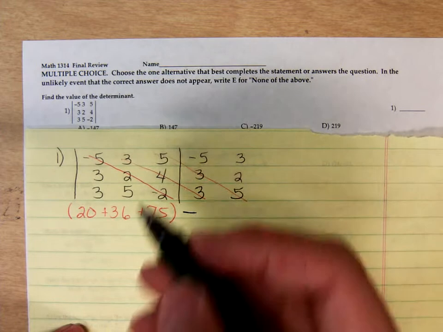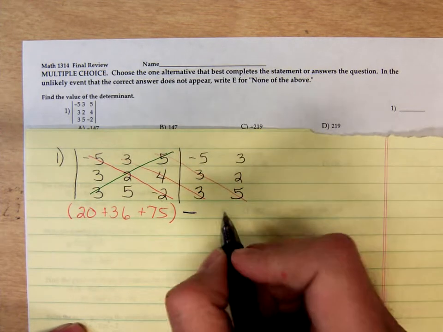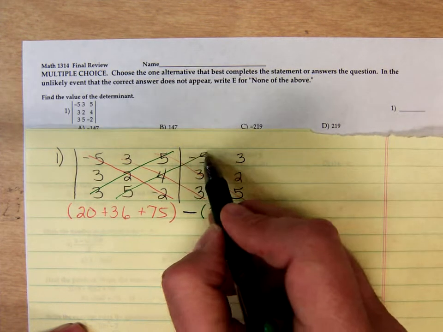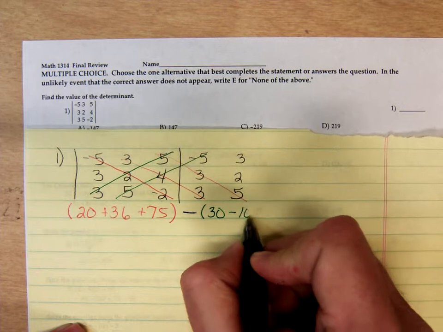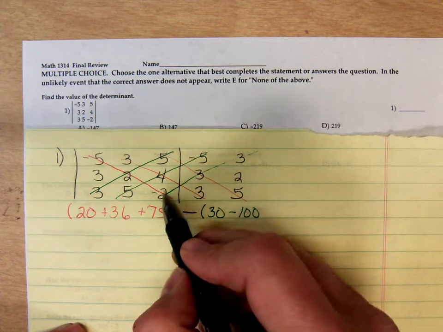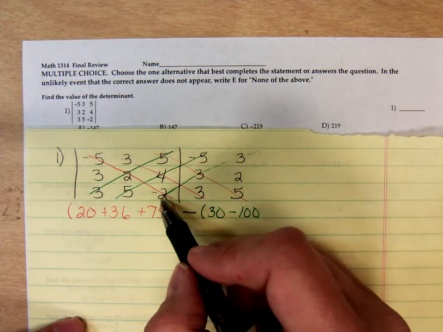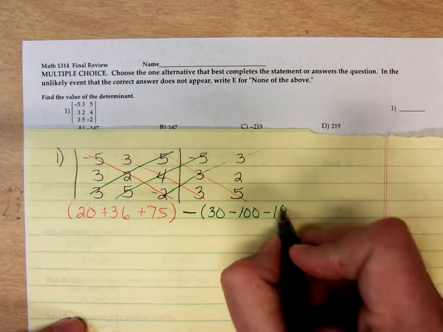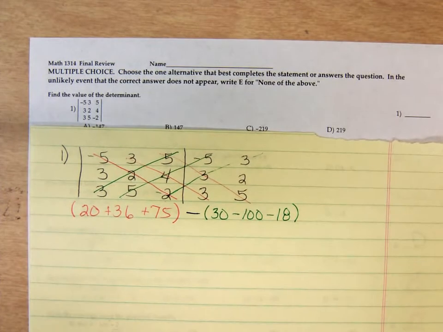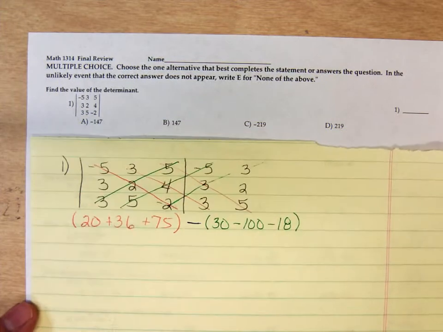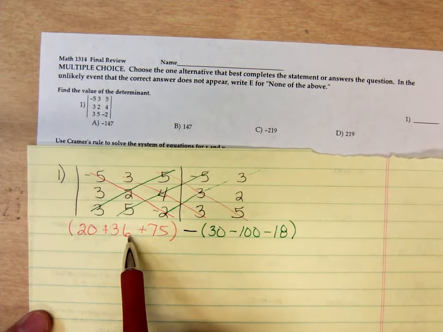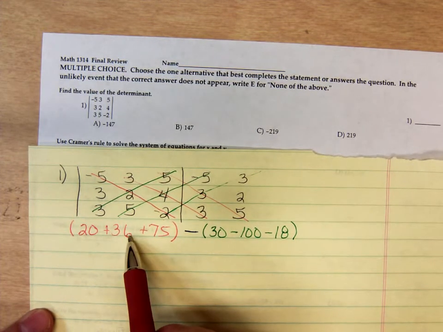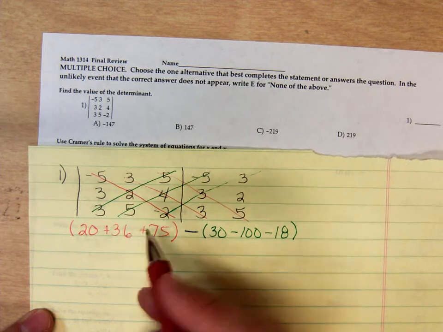Let's do this. 5 times 2 times 3, that's 30. 5 times 4 times -5, that's a -100. 3 times 3 times, is that a -2? Yes, it's a -2. 9 times -2, -18. So adding up the red numbers, the first parenthetical expression, let's see, 20 plus 36 plus 75, that's 111, 131.